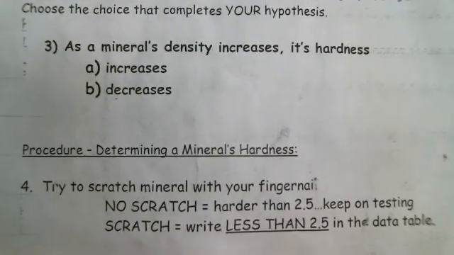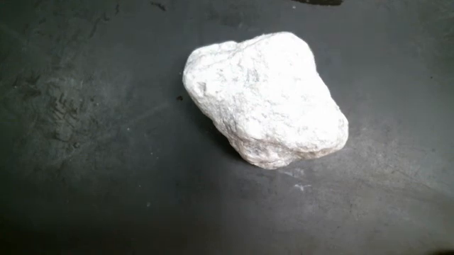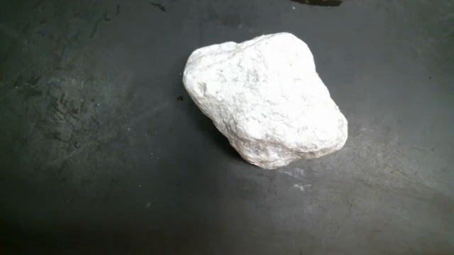Procedure. Let's first figure out the hardness of the material. The material that I'm going to be looking at is this material right here. It is a white mineral, and it looks just like a normal rock. You can't see through it at all. It's what I would call cloudy white.